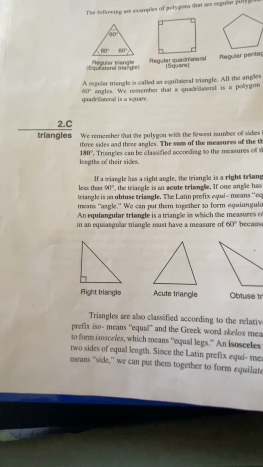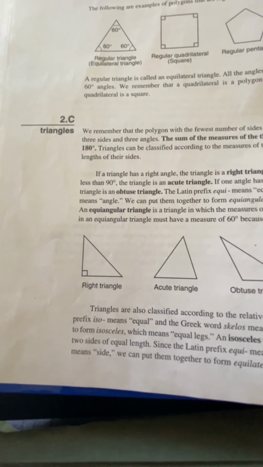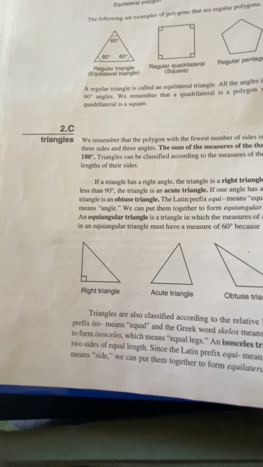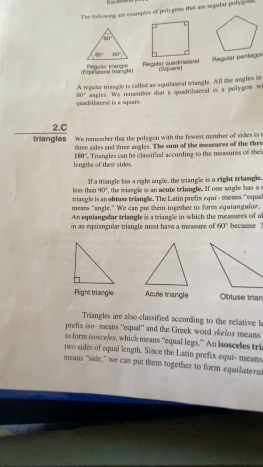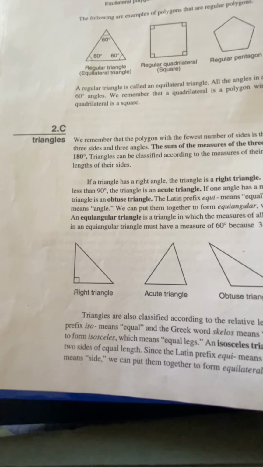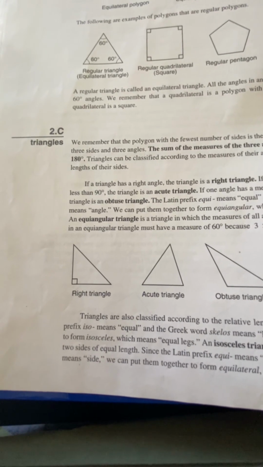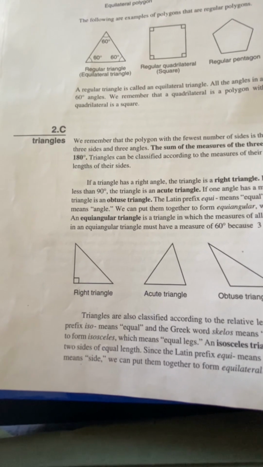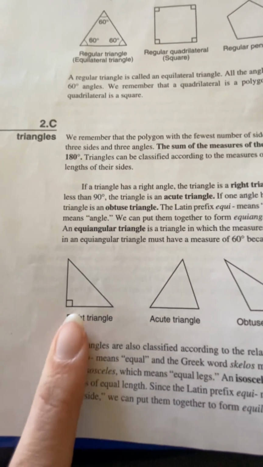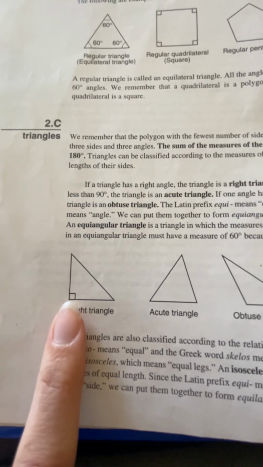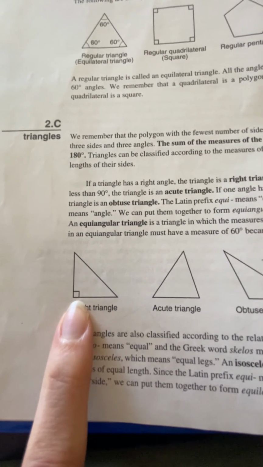Okay, so now we're talking about specifically triangles and the kinds of triangles that you can have. So triangles can be named based on their angle measures or based on their sides. So for example here, this is called a right triangle because it has 1 right angle.